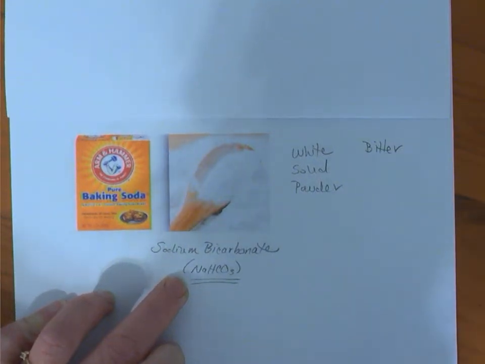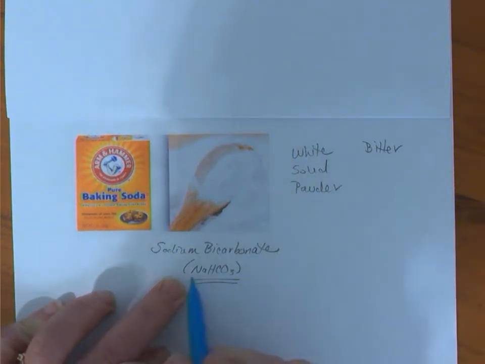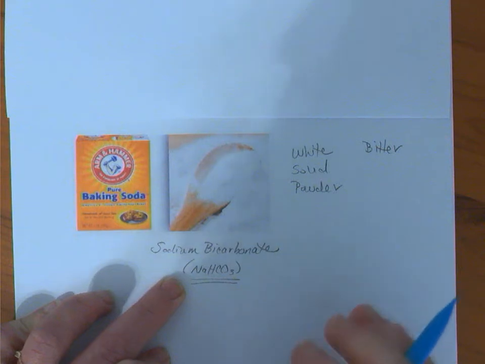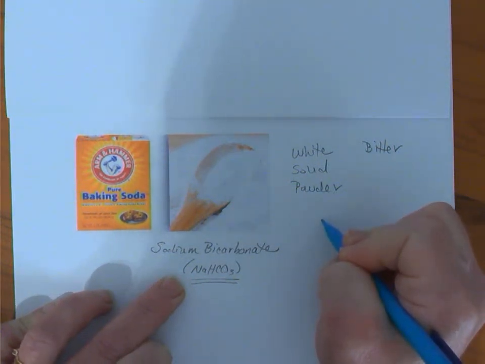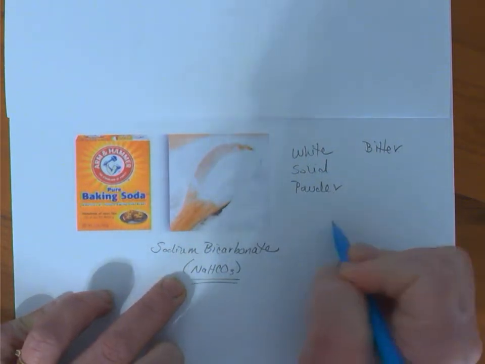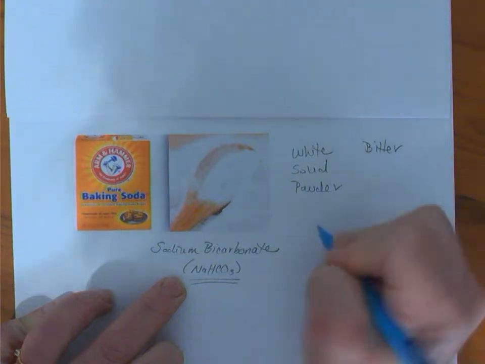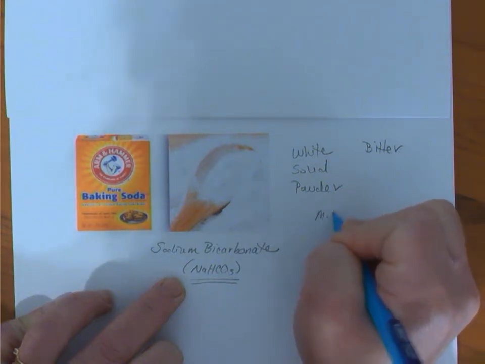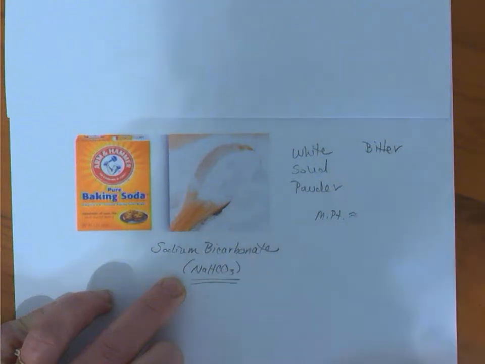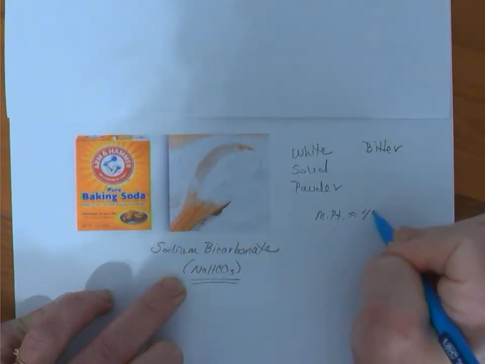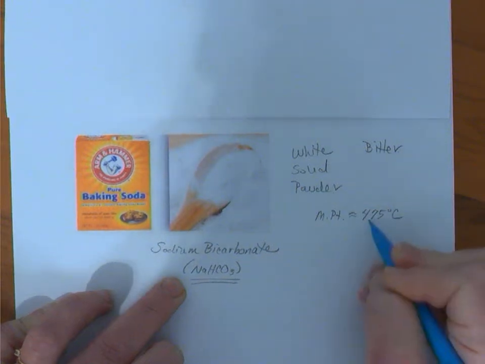We know it's a solid at room temperature and pressure. Well, what if we would add heat to it until we got it to its melting point? Now, ionic compounds have relatively high melting points. So we're talking probably hundreds of degrees Celsius. Forgive me for not looking it up. I don't know it off the top of my head. So if we knew the melting point, let's just say, I'm just going to guesstimate, maybe 475 degrees Celsius. It's probably much higher than that.